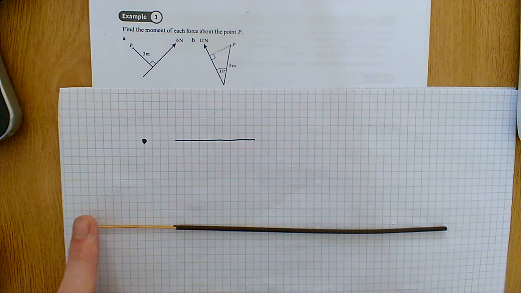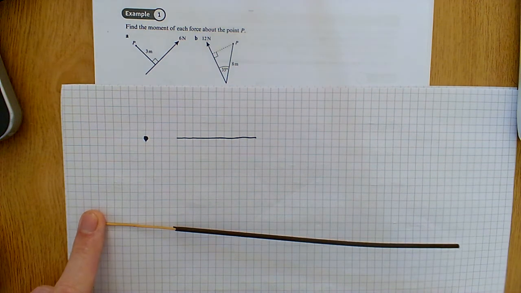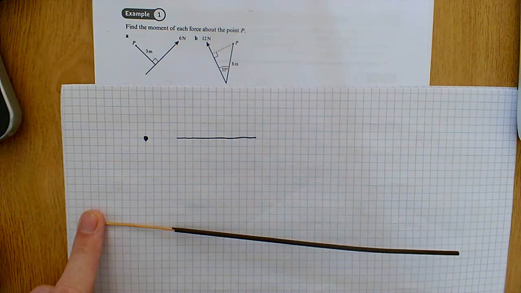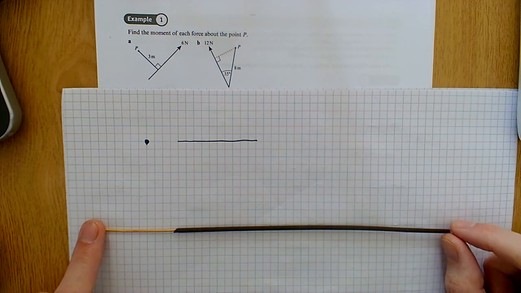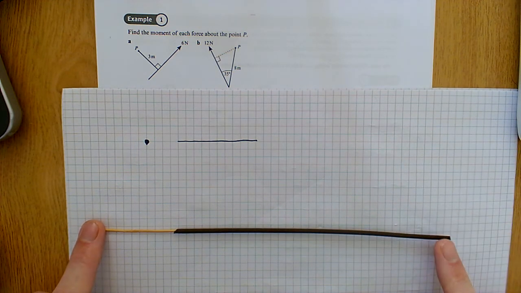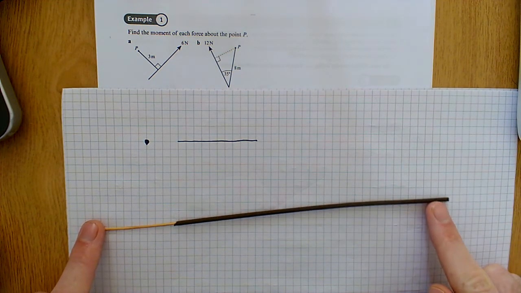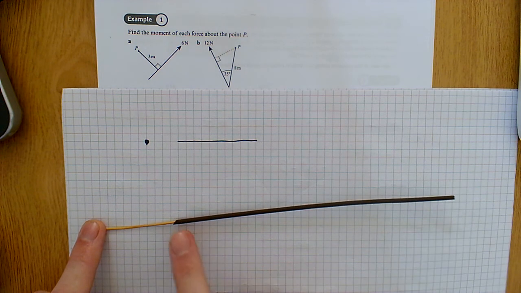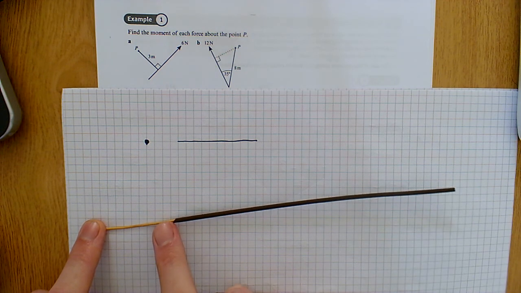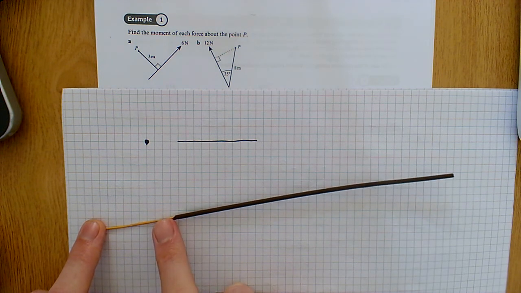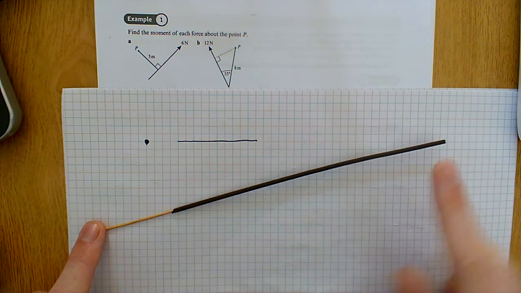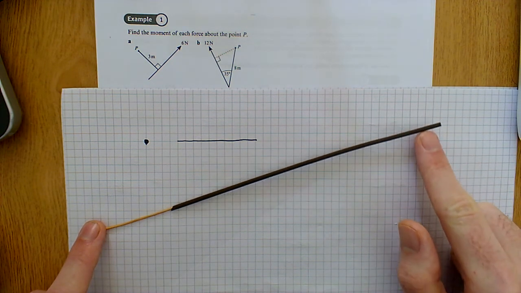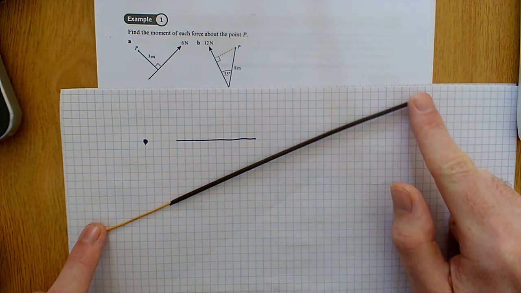The second thing is how easy it is to turn it. And this is going to be the key point about moments, the key formula that we're going to use all the way through: if we apply a force at the end, that will have more of a turning effect than the same force applied close to the pivot point. So to get the same turning effect, you would have a much smaller force being applied at the end.